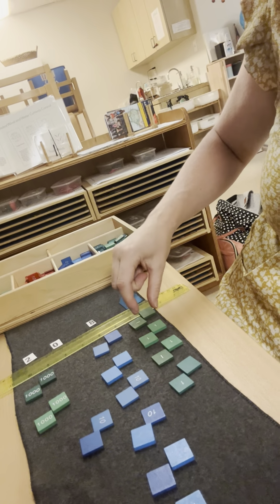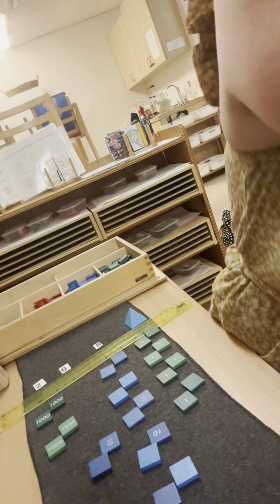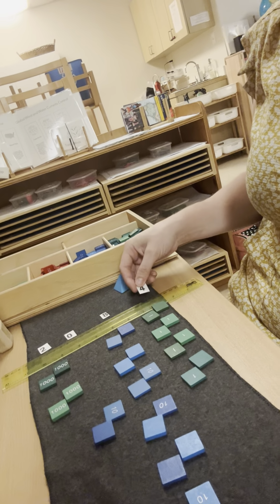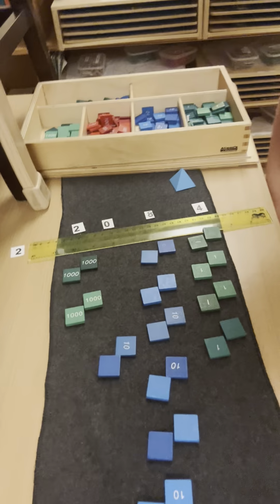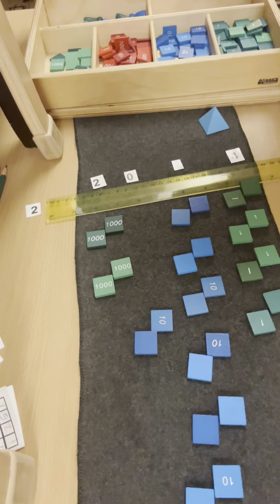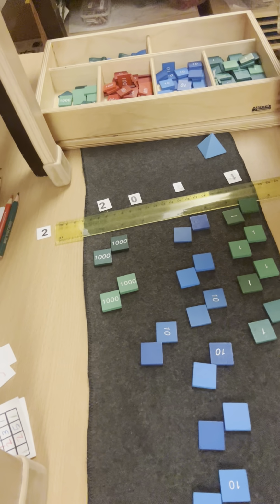And then I have 1, 2, 3, 4. 4 groups of 2 ones. Okay, so this is the layout for this. And that's how you approach the dynamic.